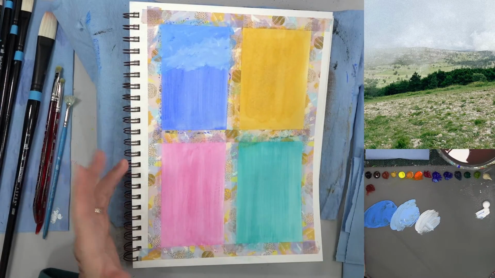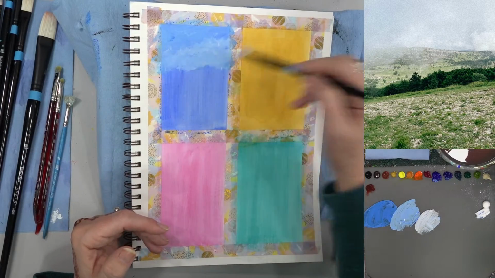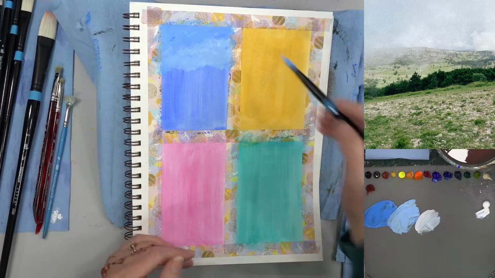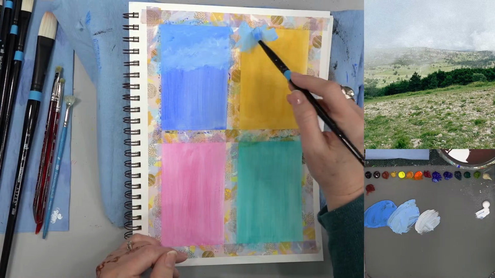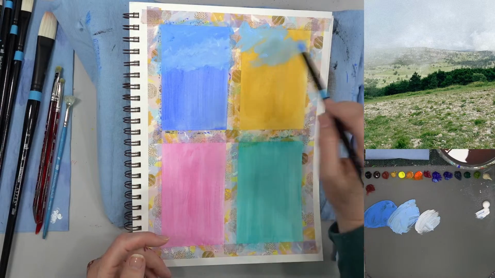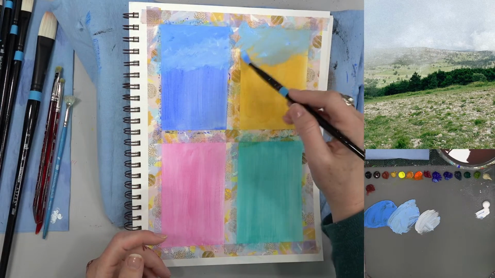Okay, so there's our blue on blue. And again, not a whole lot going on there. So maybe not the best choice for landscape, but we'll see. Here it is on our yellow. Now, depending on how thinly I put this on, you could see how there's like greens and almost gray happening here in different places.